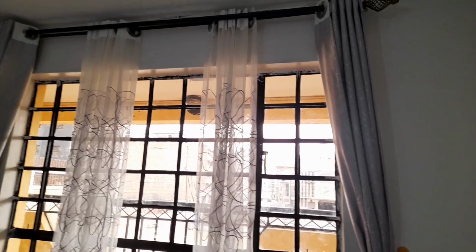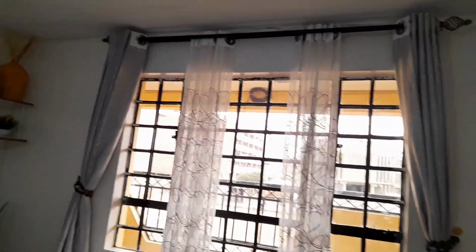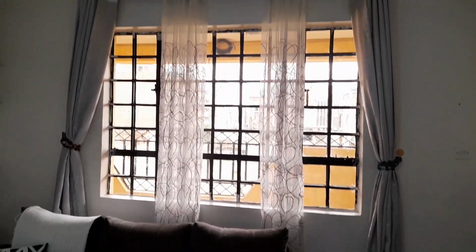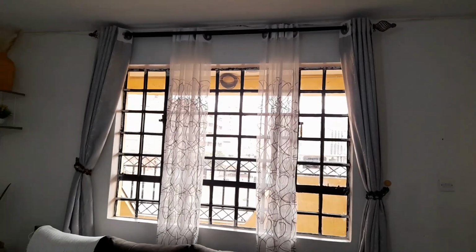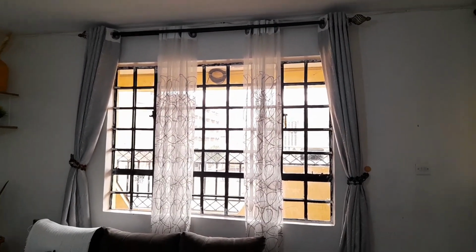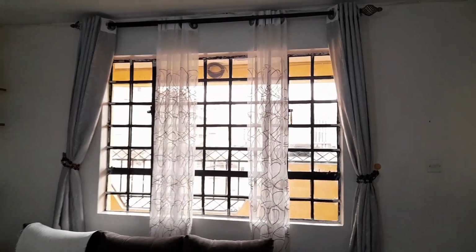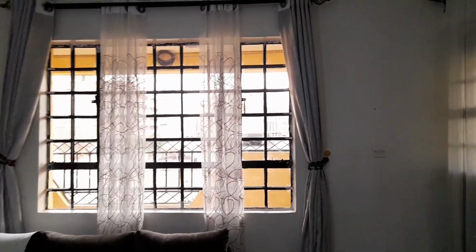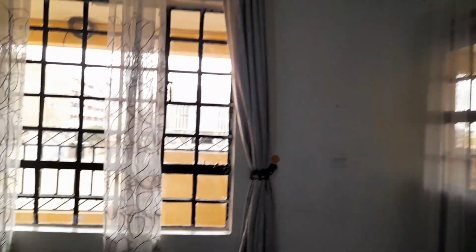One thing I appreciate about this living room, or this house, is that the landlord really gave us very huge windows. As you can see, guys, I'm standing afar, and that's how the window looks. It's quite a large window. It's not the normal landlord windows here in Nairobi, if you know what I mean. So that's how that window looks, and the same design of the curtains going on as the door.